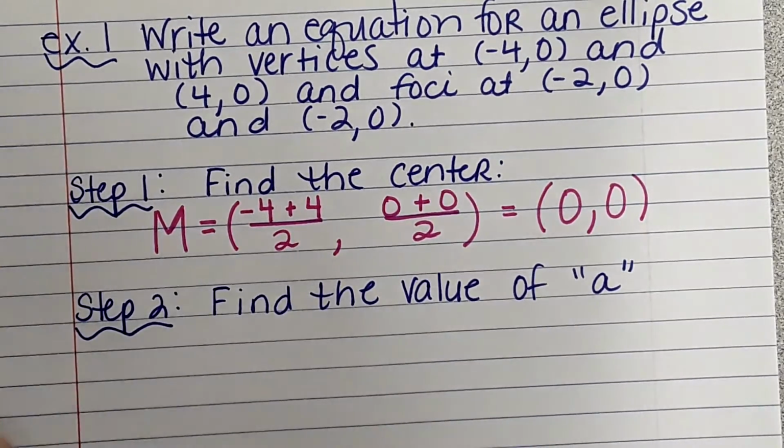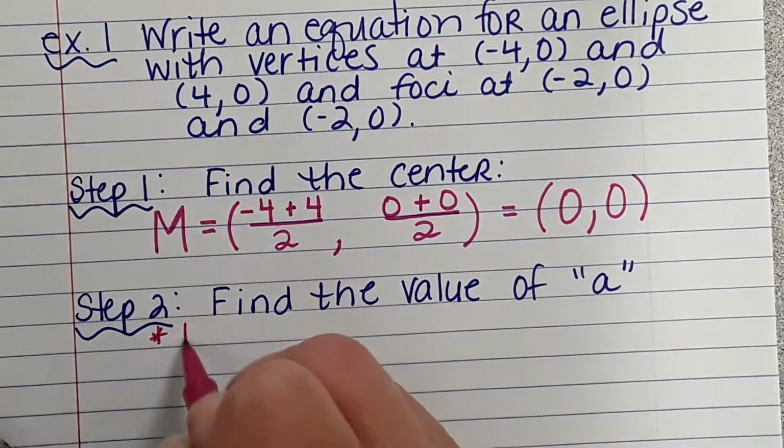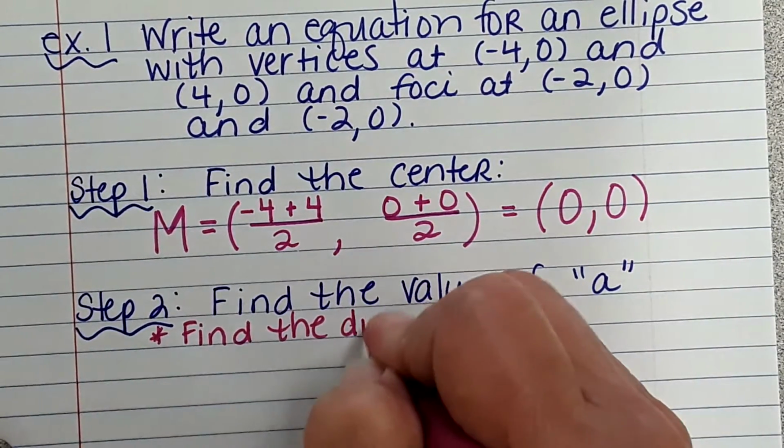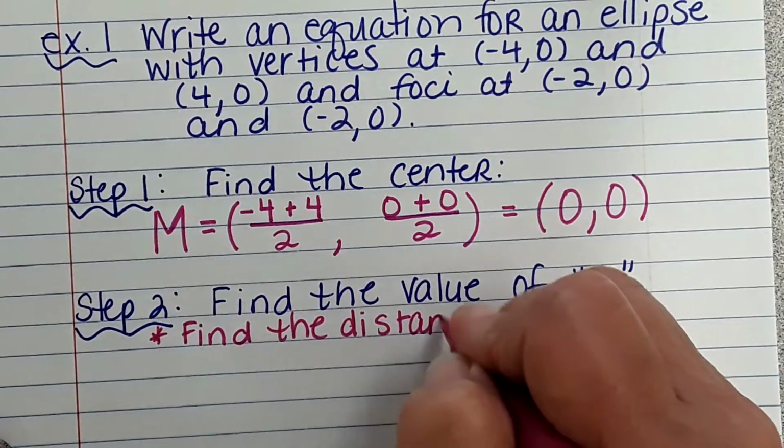So what we're going to do is find the distance between the vertices.